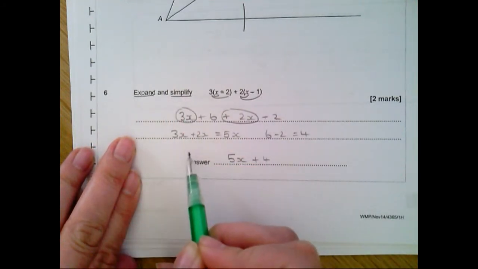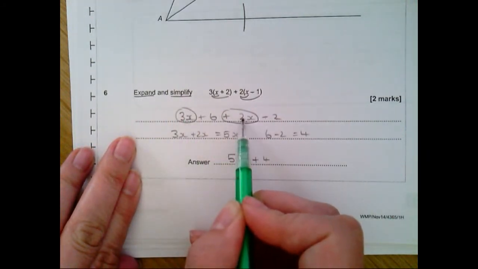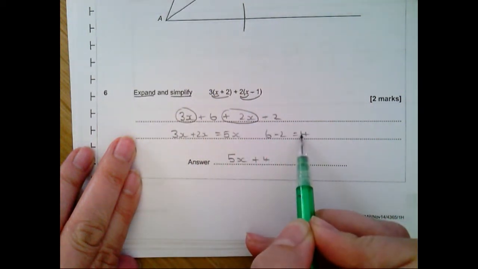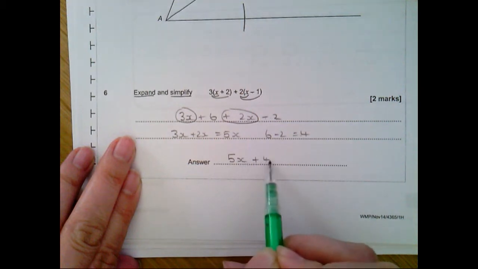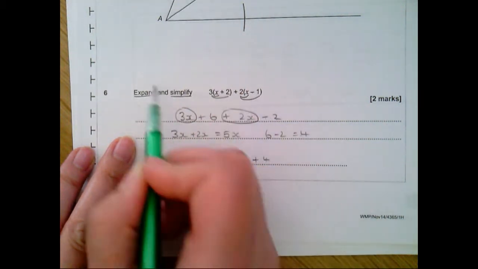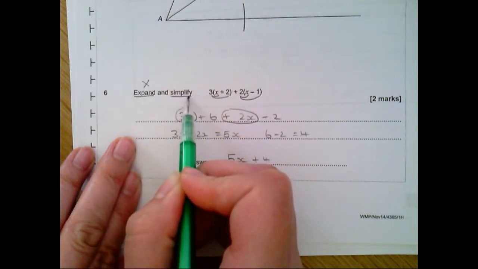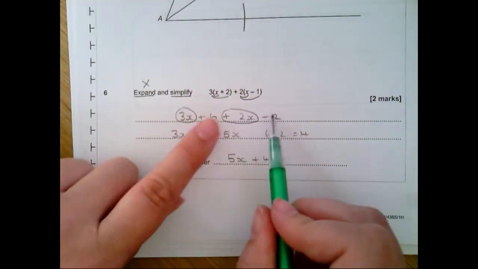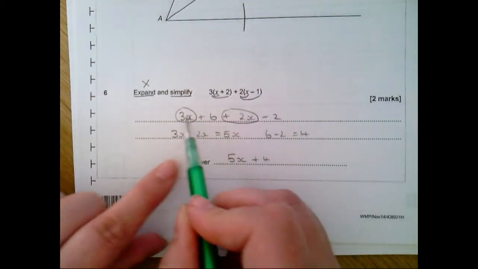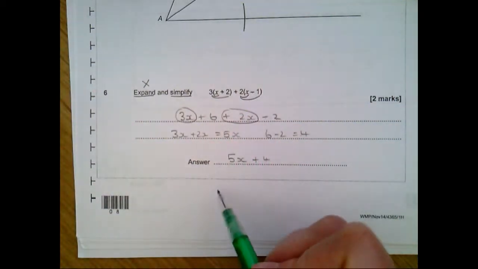And then you actually need to simplify. So put the 3x with the 2x to get you 5x, and put the 6 with the take away 2 to get you the 4, and then just put them both back together again at the end. So expand, get rid of the brackets by multiplying, and then simplifying just means put the x's together, put the numbers together, and then write them down. So 2 marks here, you'd get a mark for expanding and a mark for simplifying.